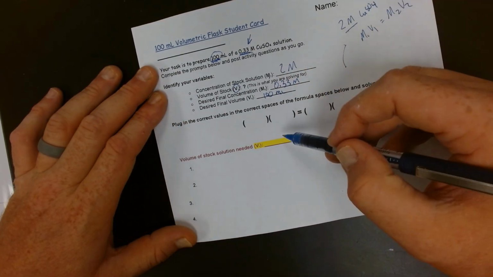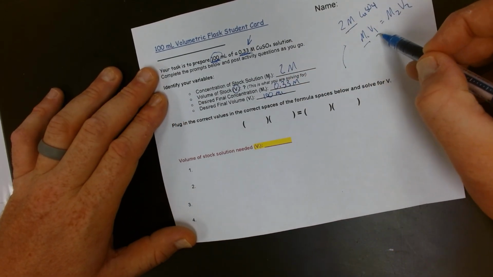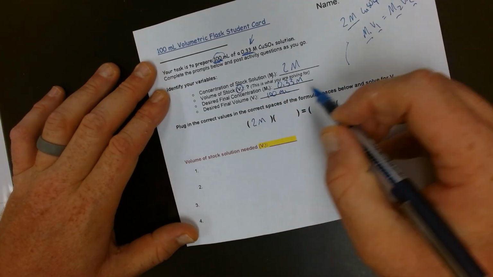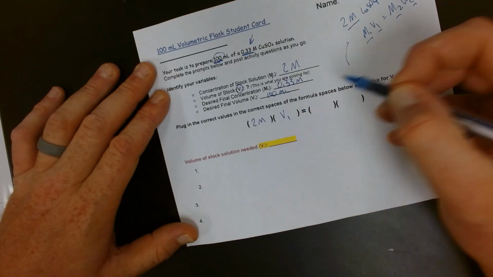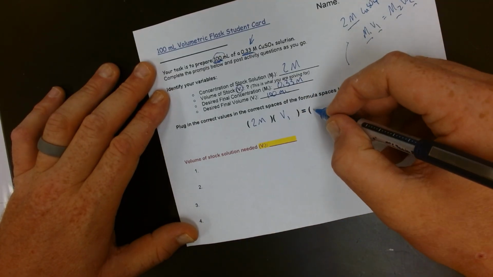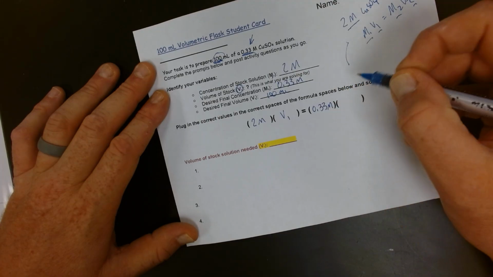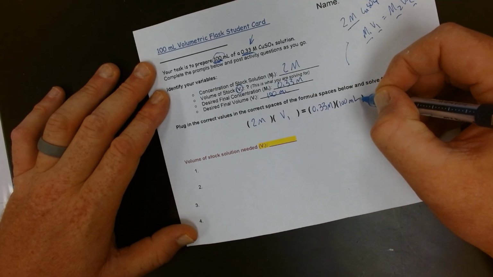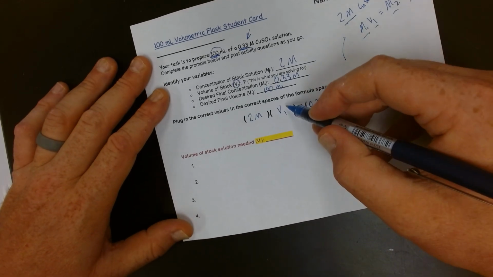So we plug this information into our formula, M1V1 equals M2V2. Our M1 is 2 molar. We do not know V1, that is what we are solving for. Our M2 is 0.33 molar, and our desired volume V2 is 100 milliliters. So we're going to solve for the variable.